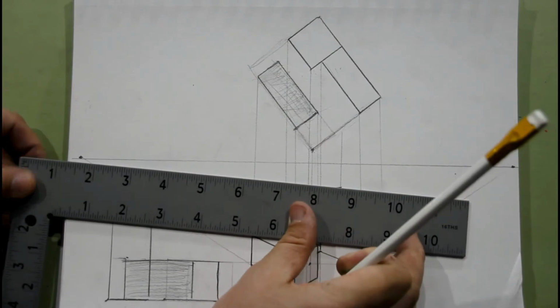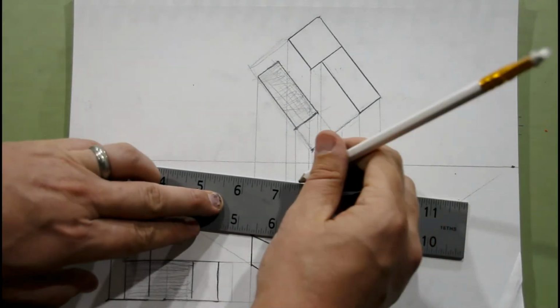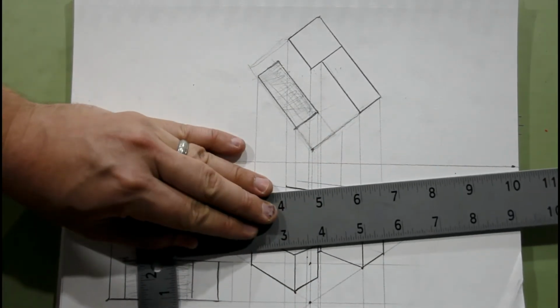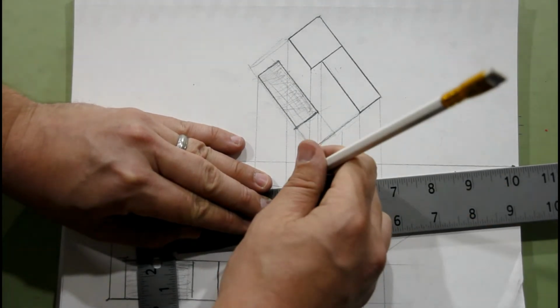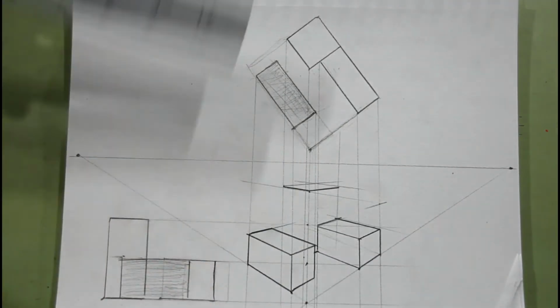As it's getting closer to the top, I need to be careful about this. There we go.